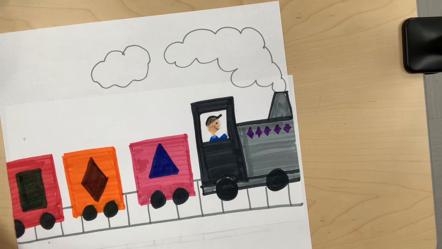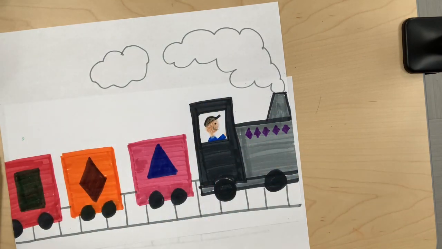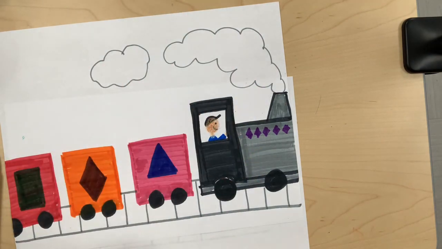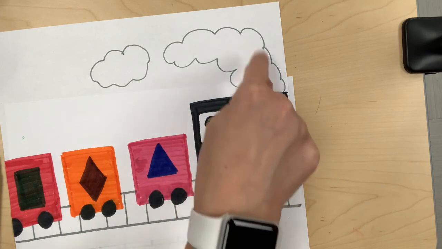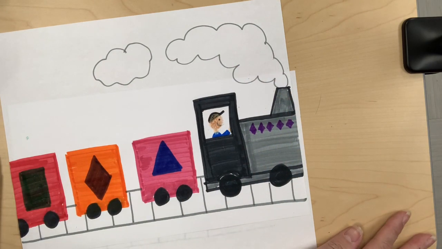Okay, so I have added my shapes to my cars. What shapes did you use? What else could we add to our picture using shapes? You can add whatever you want to your picture. If you want to color in the sky, if you want to add shapes in the sky or shapes in the steam, that is okay, and I would love to see that.